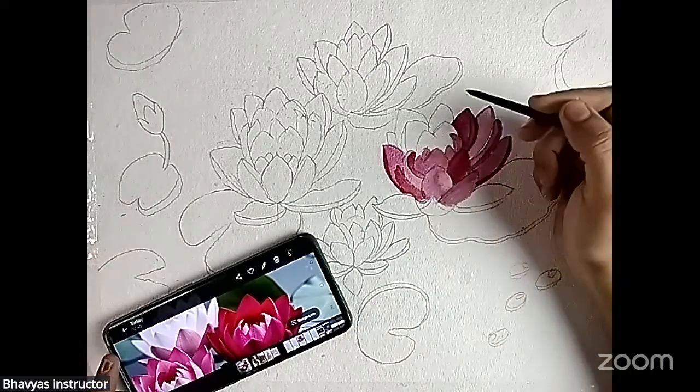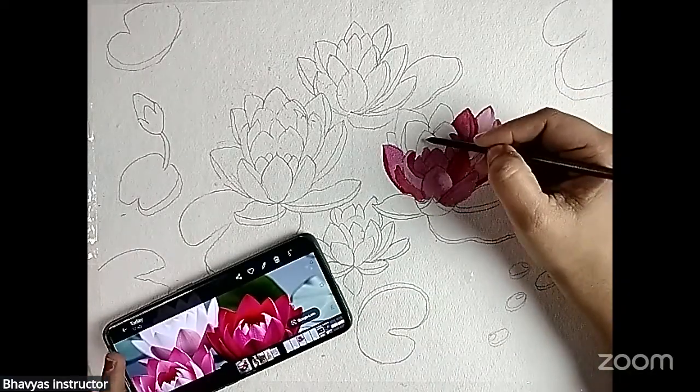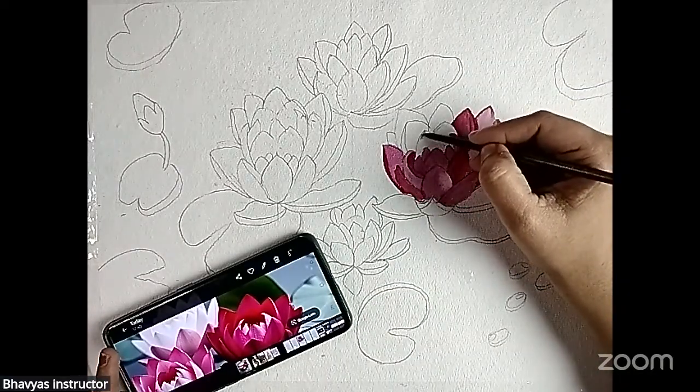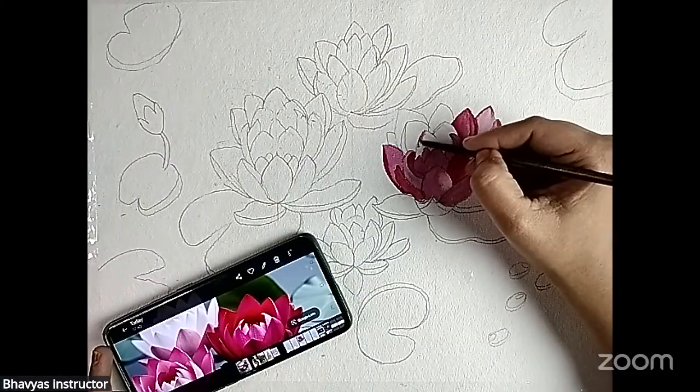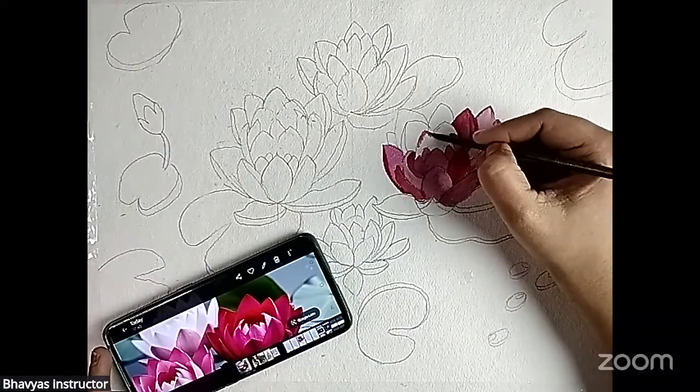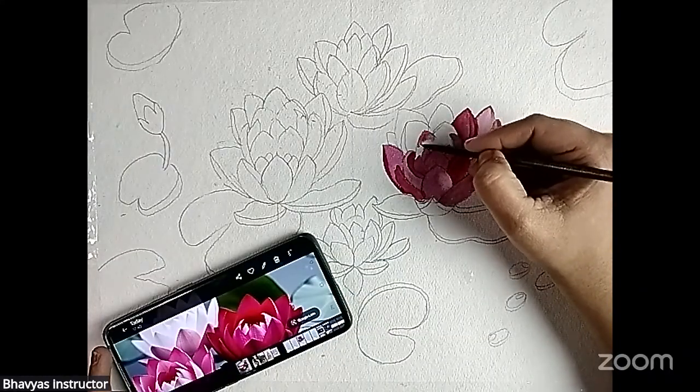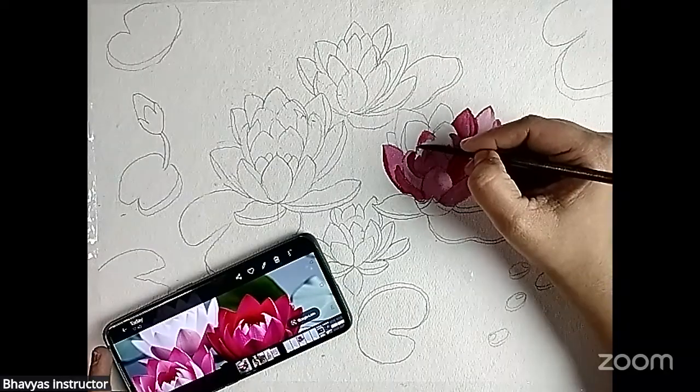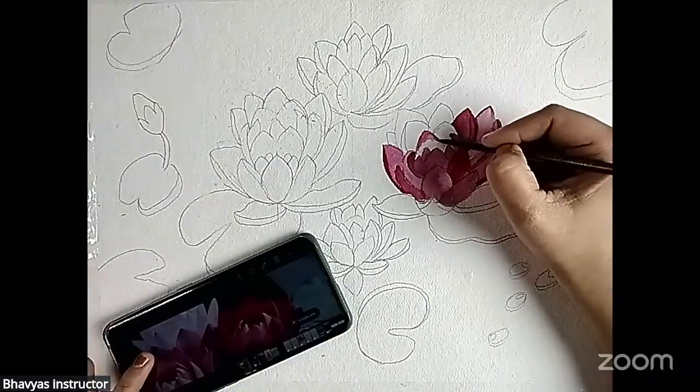Now for the top petals, I'm using light pink. I have just mixed dark pink with white color, like this.